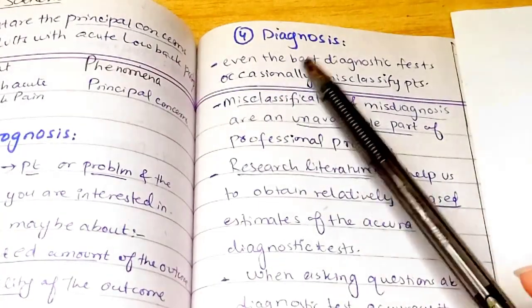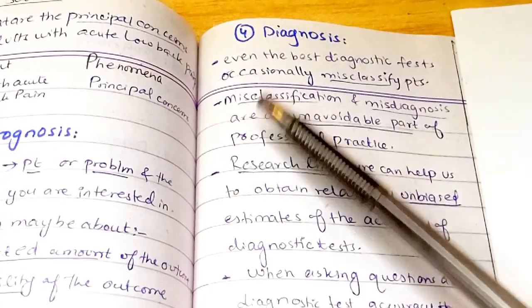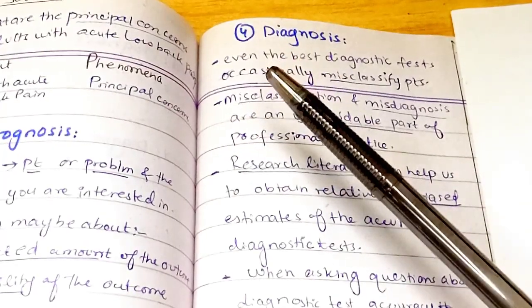Alright, now let's talk about the diagnosis. This is going to be the last category which we are going to discuss, and then we will discuss the types of questions.